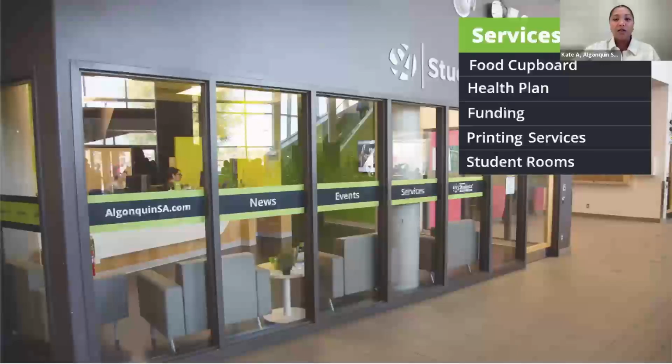So the SA offers many different services. One of them being the food cupboard. So this is a discreet and confidential support service that provides students who are experiencing financial difficulty with food and other basic necessities. We oversee the student meal plan as well.